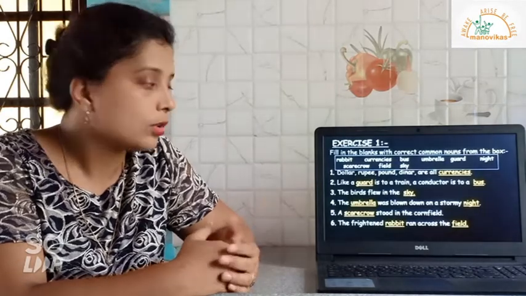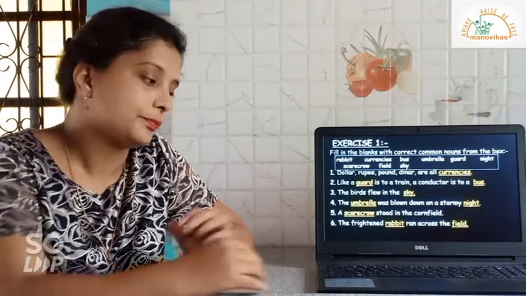A scarecrow stood in the cornfield. The frightened rabbit ran across the field. All these words which are highlighted in the color yellow are common nouns. Yes, there are more common nouns in the sentences which are not highlighted. Okay? Well, let's proceed.